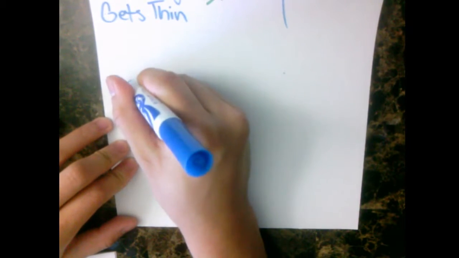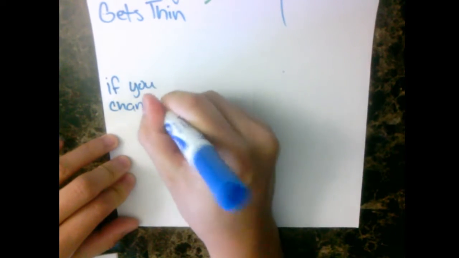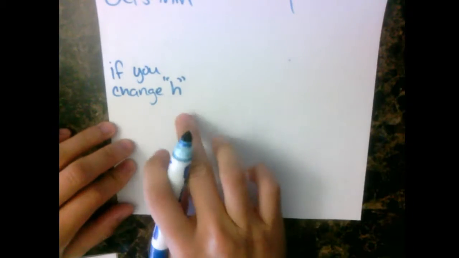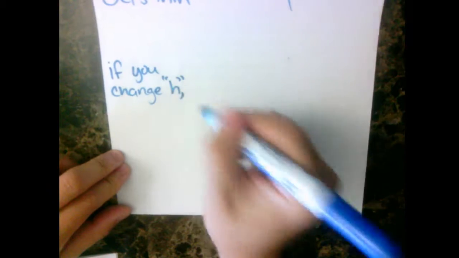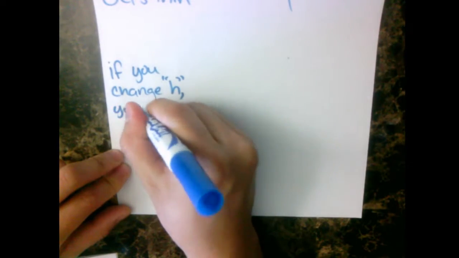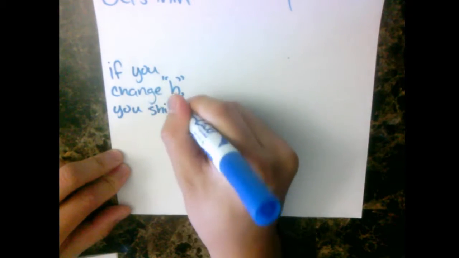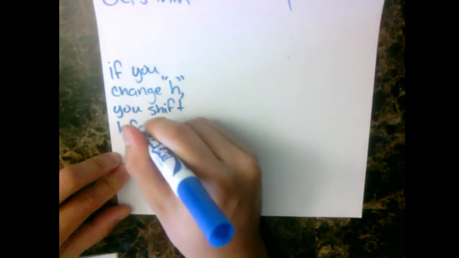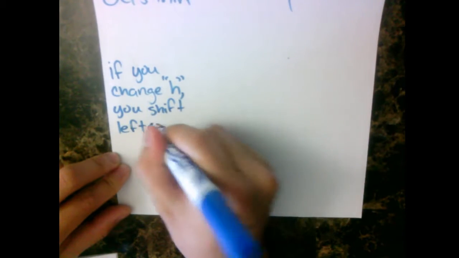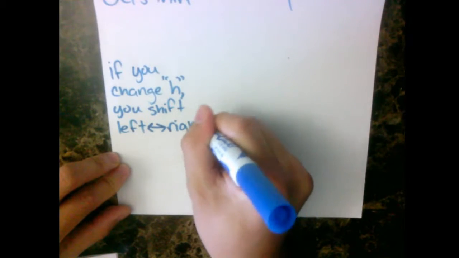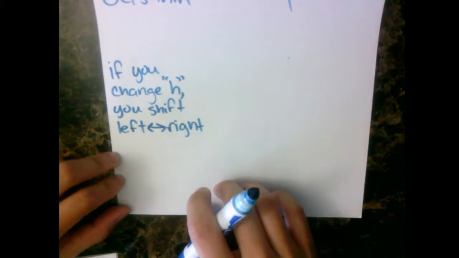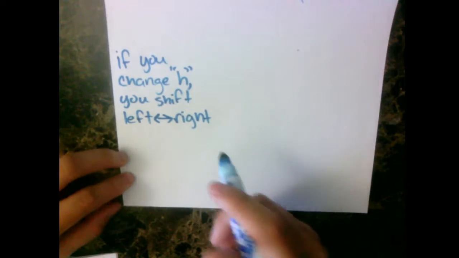So if you change h, remember there's h in that vertex form of our parabola. If you change h, you shift left or right. And this is actually going to be the opposite of what you might think. Okay, so this is shifting left or right, and it's going to be the opposite of what you'd be used to. I'm going to go ahead and highlight this in orange just so that you have it.